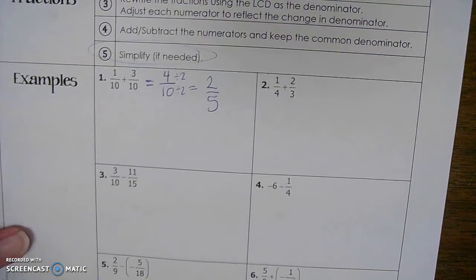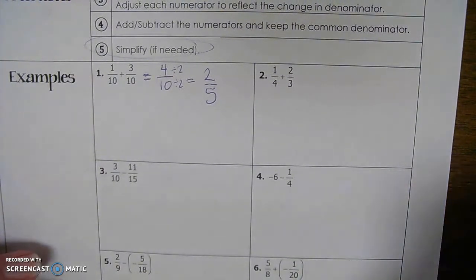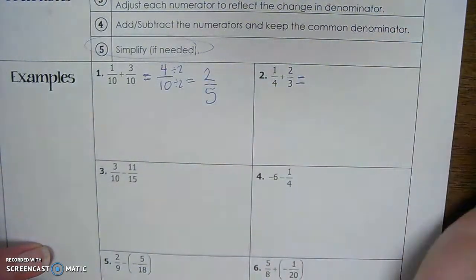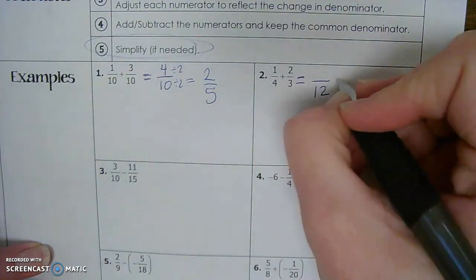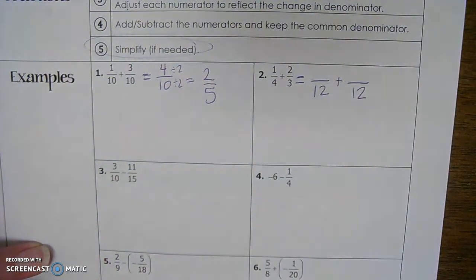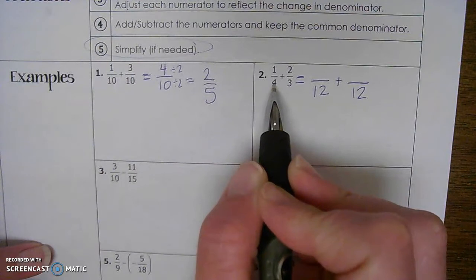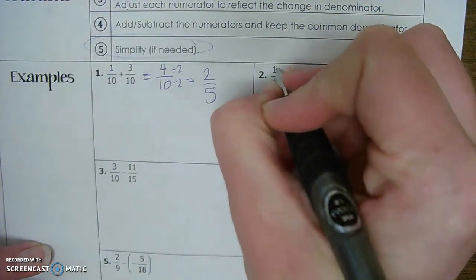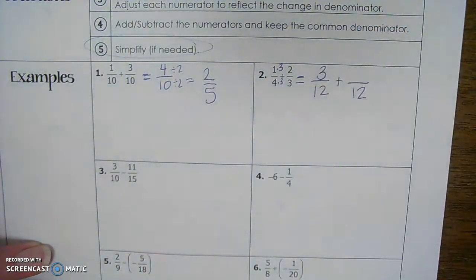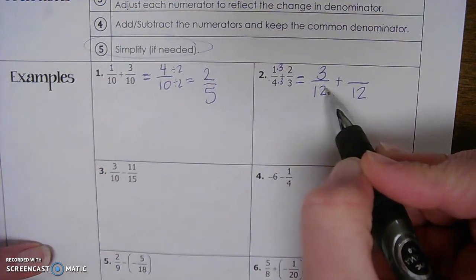For number 2, 4 and 3 are not the same, so we need to make them the same number. So you want to find the smallest number that they both go into, which is 12. So I like to just write my fractions right away, showing that my denominator is 12. So then you have to ask yourself, what do I multiply by 4 in order to get 12? Well, 3. So we have to multiply by 3 and multiply by 3. 1 times 3 is 3. So 1/4 changes to 3/12.